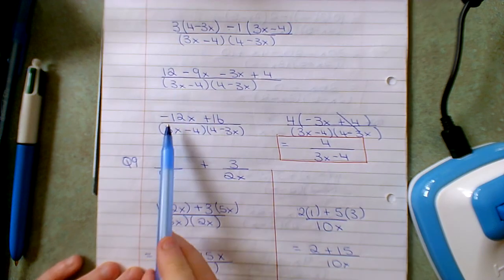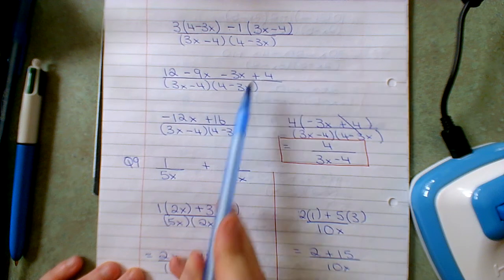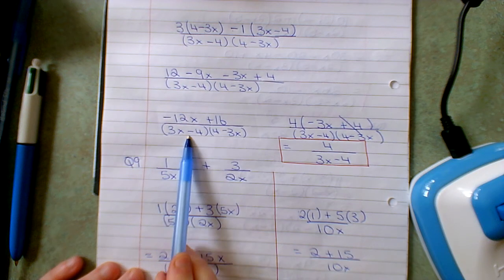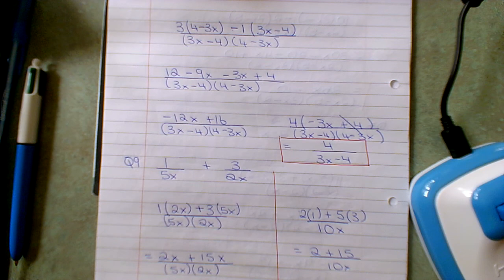Then I need to just tidy it up, so I get minus 9 minus 3x, which will give me minus 12x, 12 plus 4 is 16, all over 3x minus 4, bracket 4 minus 3x. I was asked to simplify it, so I need to always check, is there more that I can simplify?